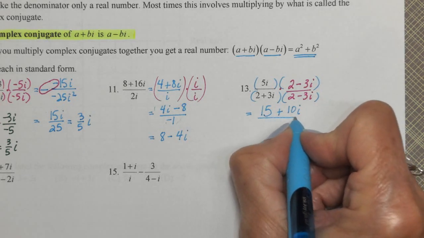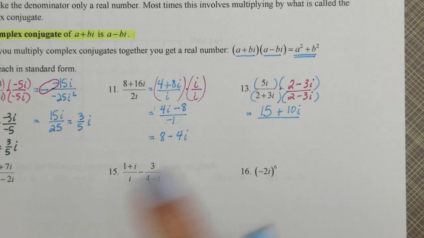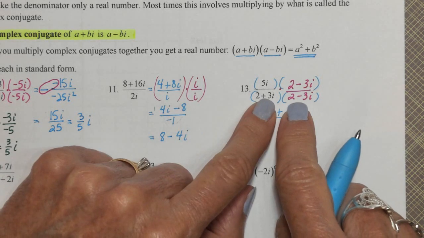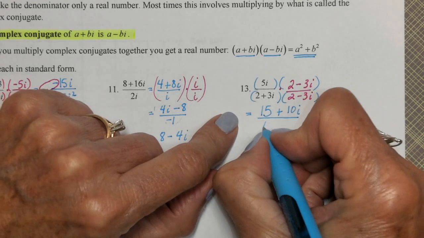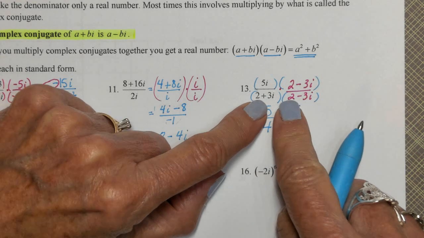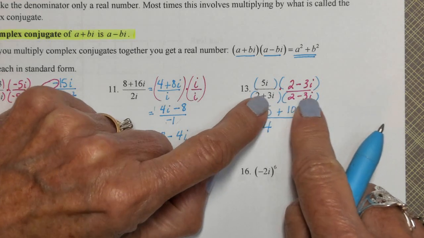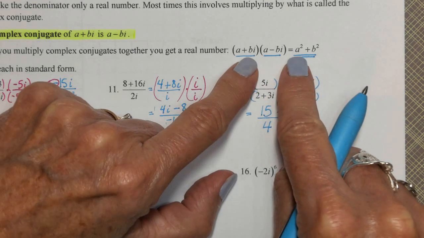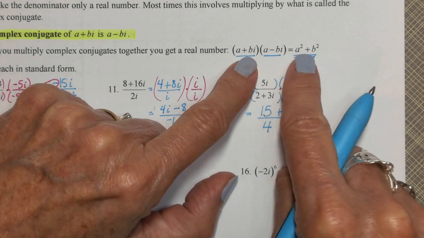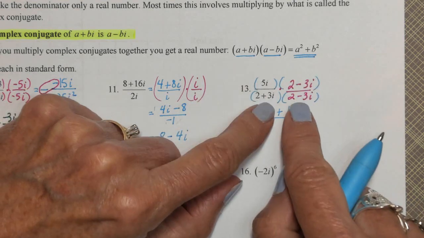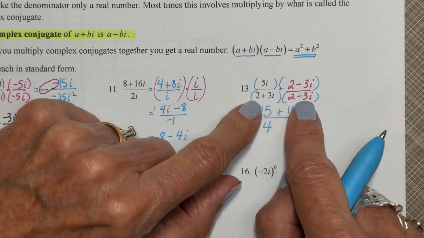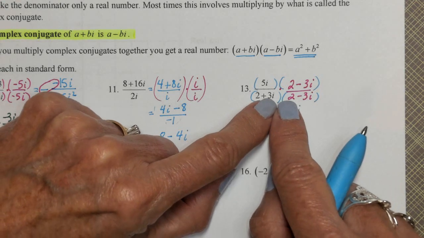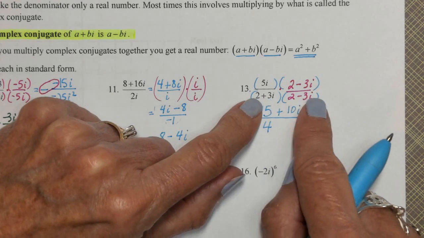Divided by, on the bottom, when you multiply complex conjugates together, you multiply the first two together, that'll be a 4. The middle term will zero out. Remember, that's what happens when you multiply complex conjugates together. There's not going to be an i left. So you have a negative 6i and a positive 6i. They're gone.